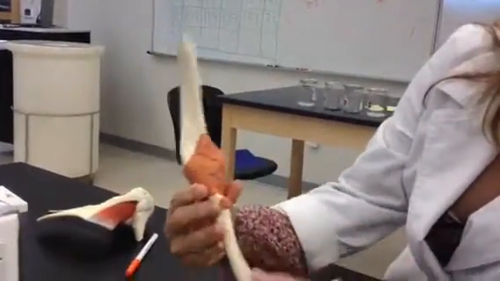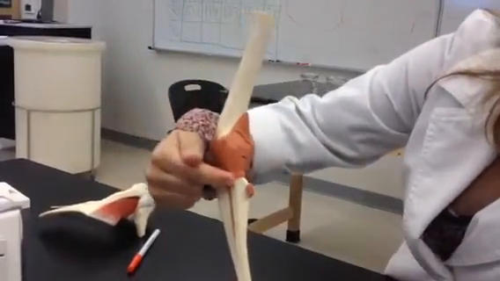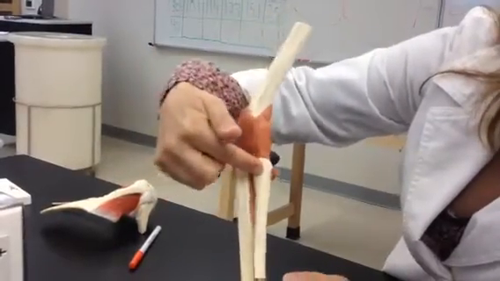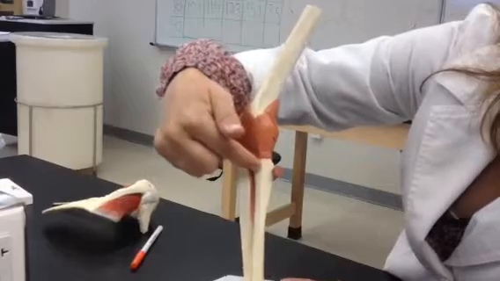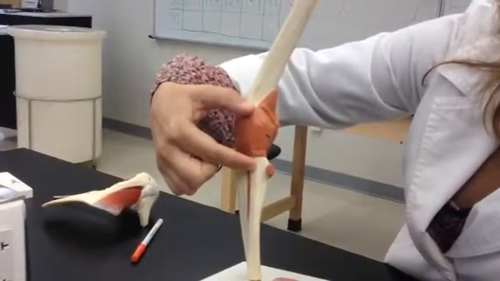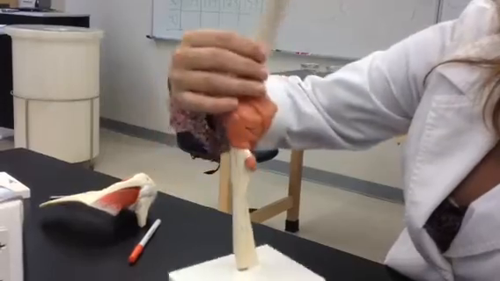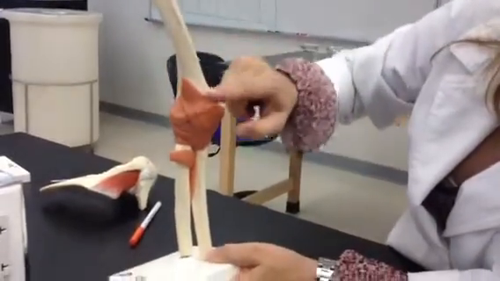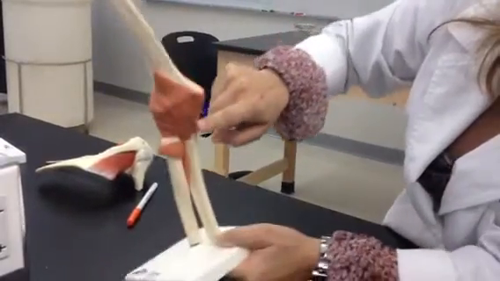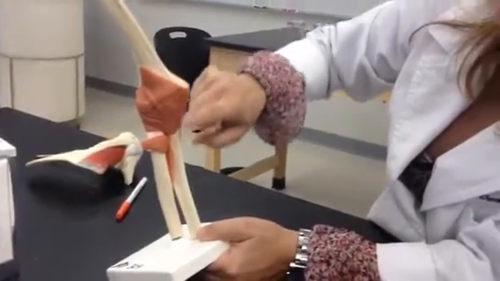So when you look at the collateral, you come down here and you say, oh, it connects the humerus with the, wait, what is this? Oh yeah, it's got this little bump, radius. So this is the radial collateral ligament right here. When I go on this side, it goes from the humerus and then it connects to, wait, what bone is this? Oh yeah, the ulna. So this is the ulnar collateral ligament.